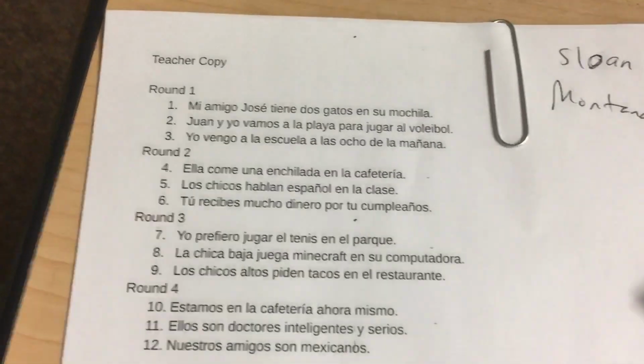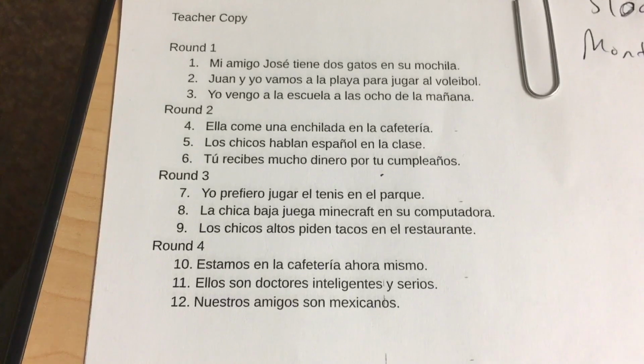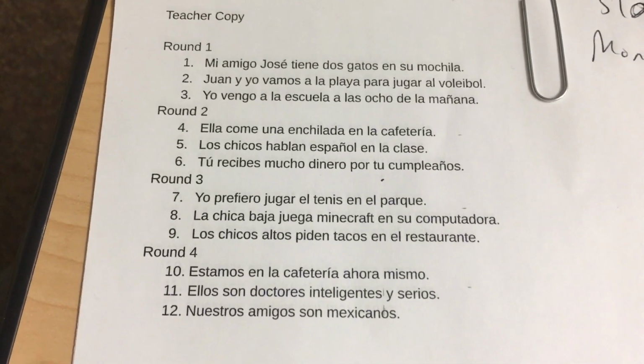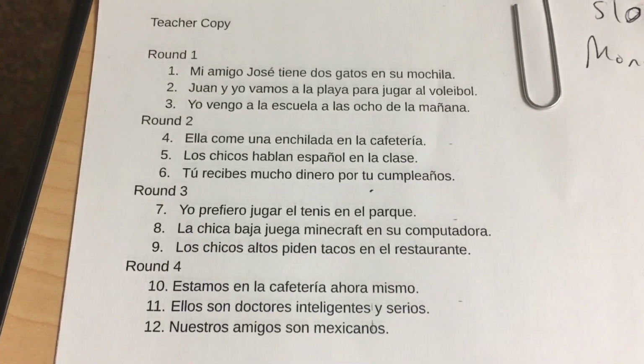So this is what it looked like. These are the sentences that my students were using, and I set up 4 different rounds, and it was a race, and the team that finished first would get some extra participation points.